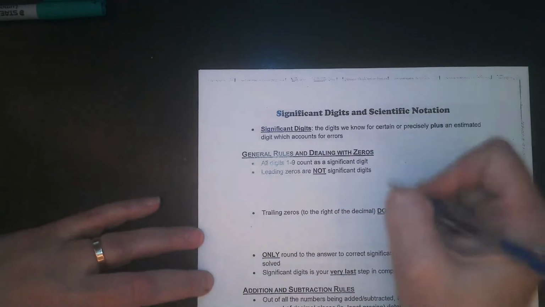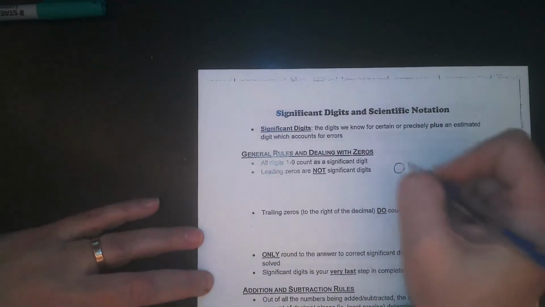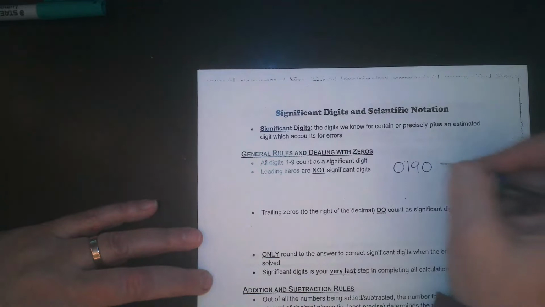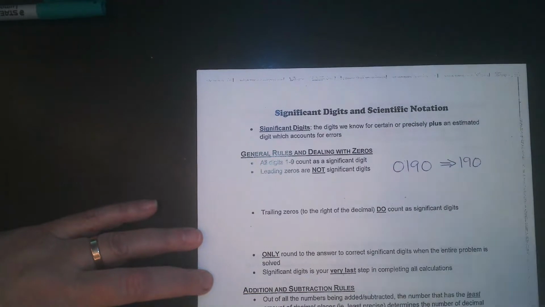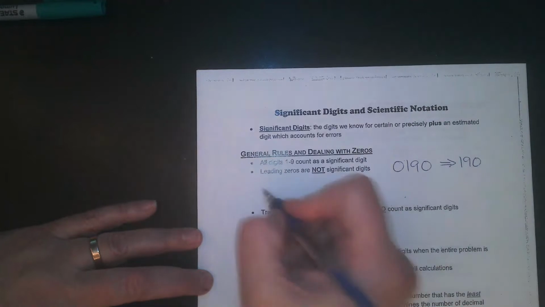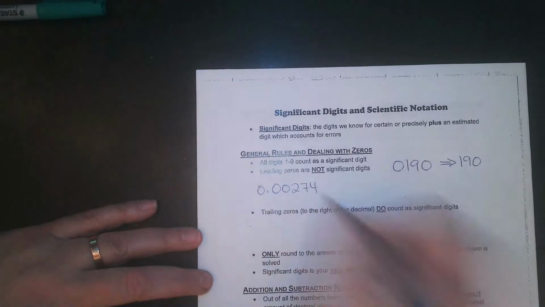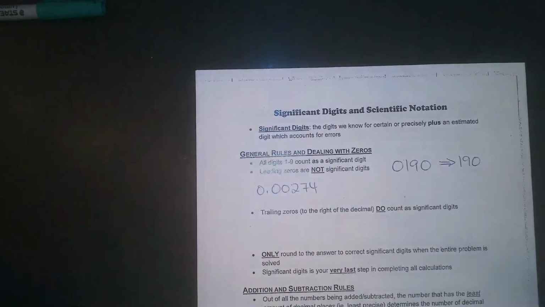And so when we look at an example, we typically don't write our numbers this way. When we're talking about 190, we write a number like this. But when we're talking about something behind a decimal, we know a couple things about this.